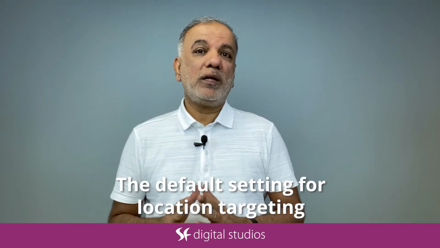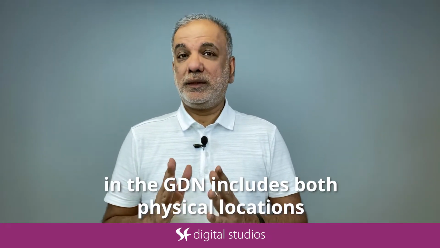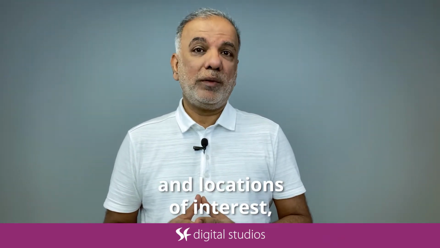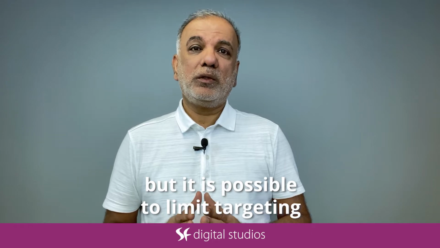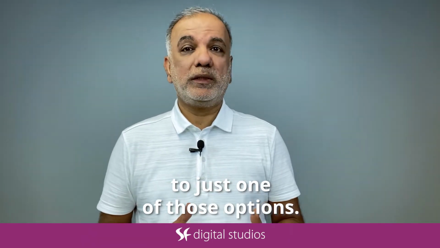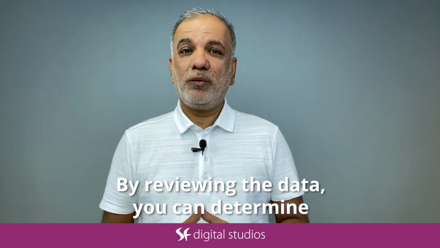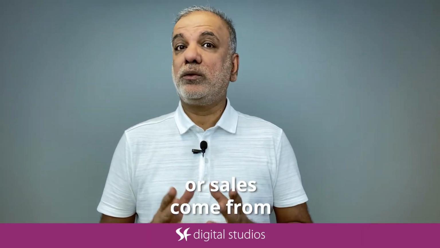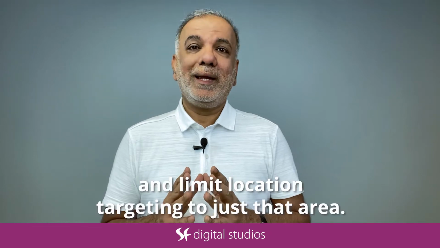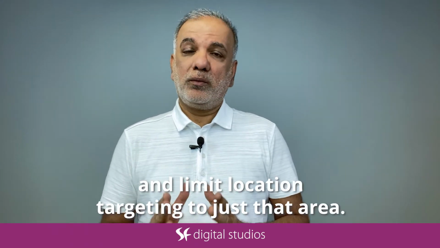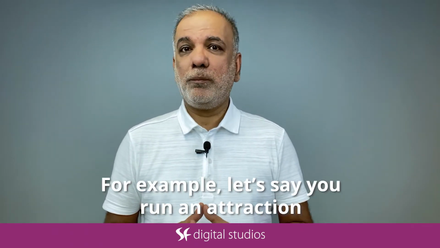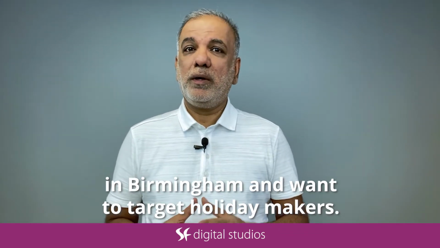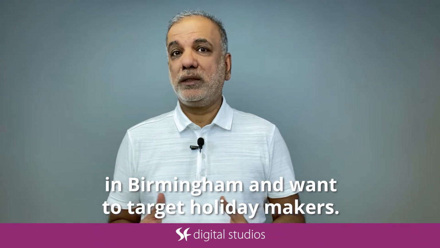Number 2, location targeting. The default setting for location targeting in the GDN includes both physical locations and locations of interest, but it is possible to limit targeting to just one of these options. By reviewing the data, you can determine where the majority of leads or sales come from and limit location targeting to just that area. For example, let's say you run an attraction in Birmingham and you want to target holidaymakers.